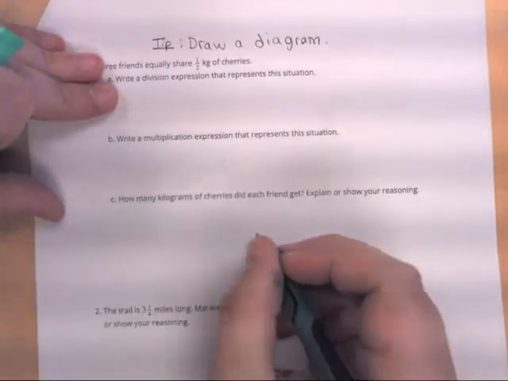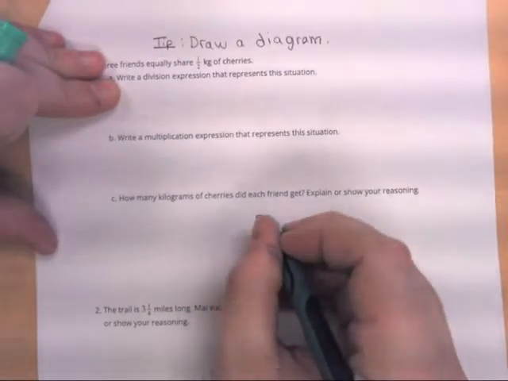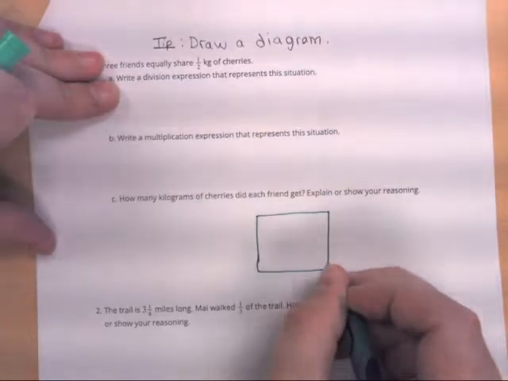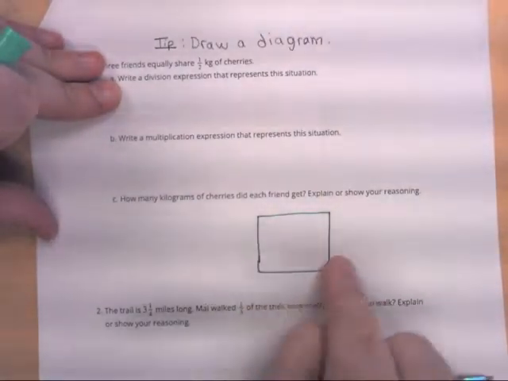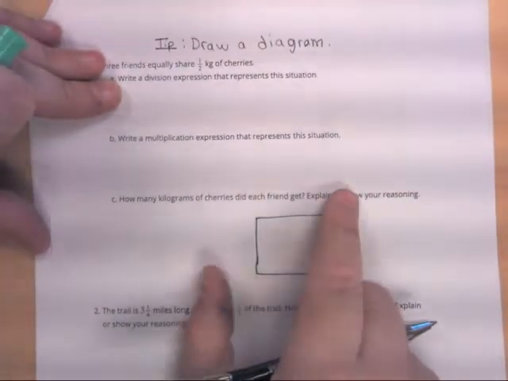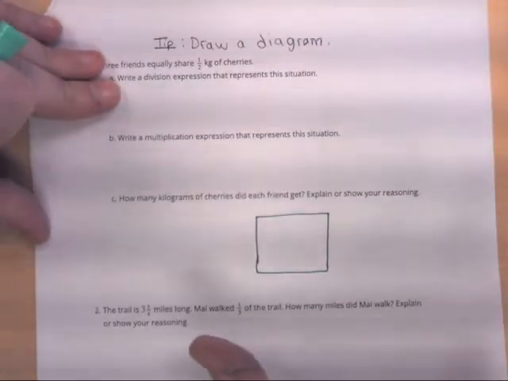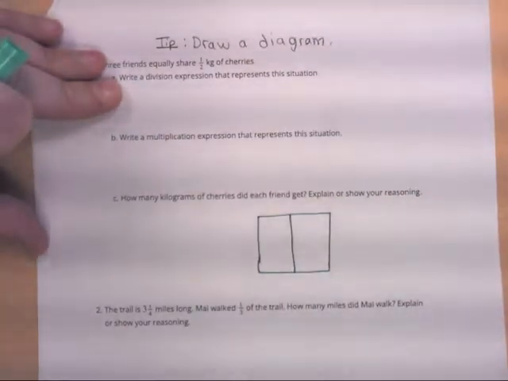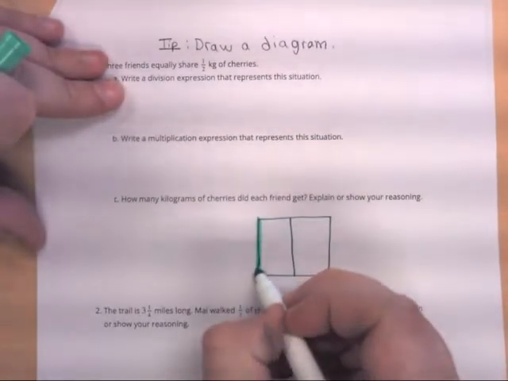So what I'm going to do is I'm going to draw just a simple rectangle here. And if the rectangle was shaded all the way in, that would mean I would have 1 kilogram of cherries. But that's not the case. The problem says I only have 1/2 of a kilogram of cherries to share.